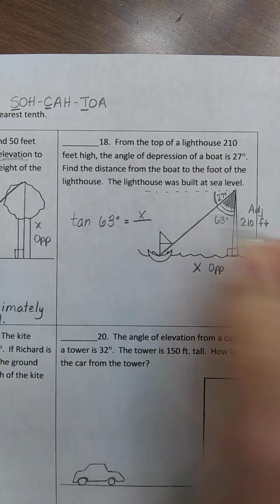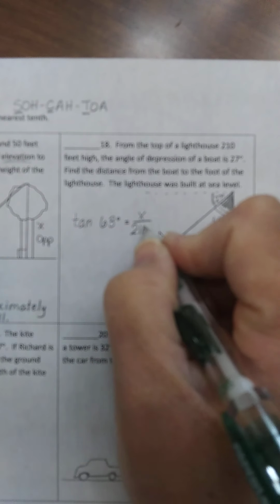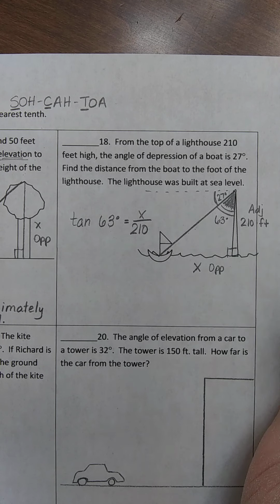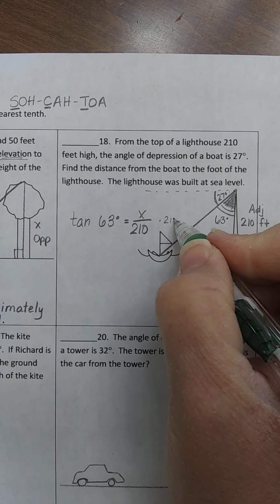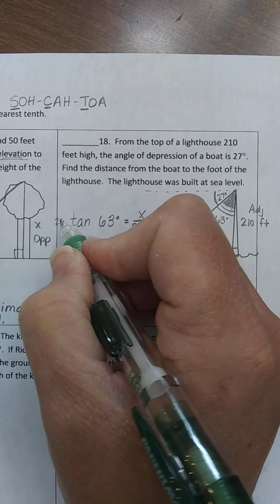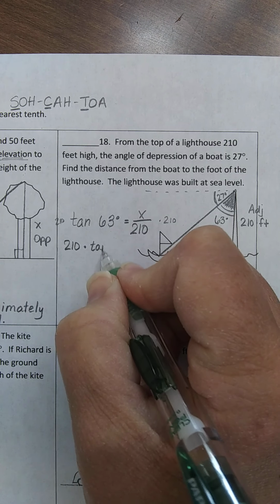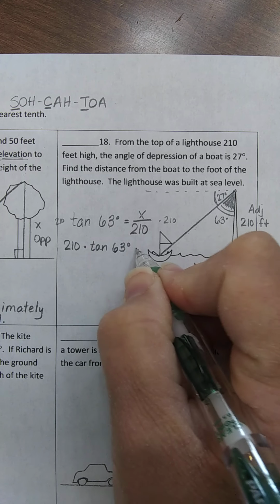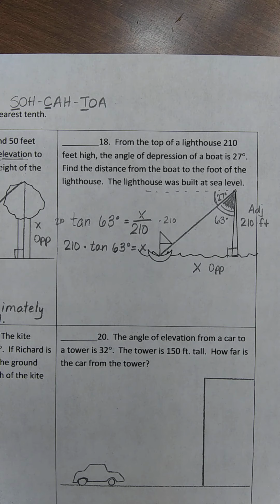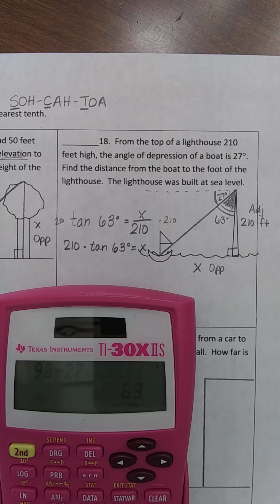So x over 210. To get x alone, we'll need to multiply by that 210. What we do to one side, we do to the other. So 210 times the tangent of 63 degrees should give us our value of x. So that's what we're going to type into our calculator.